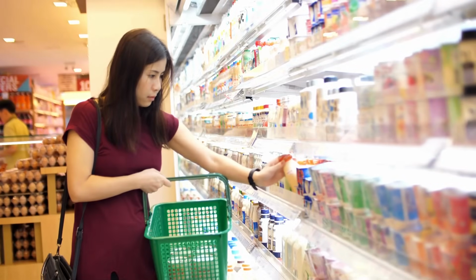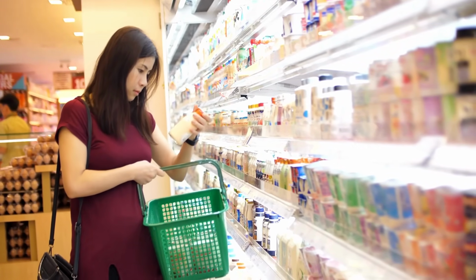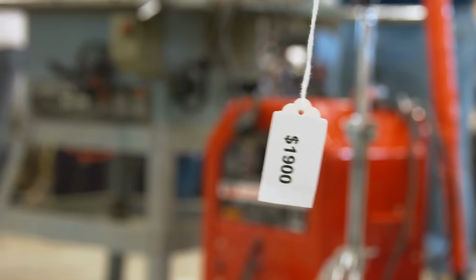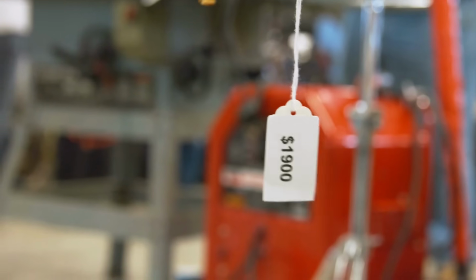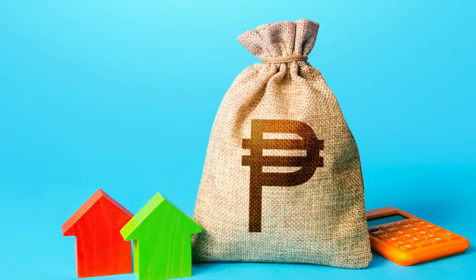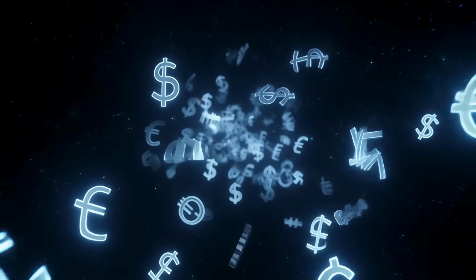Picture this. You walk into a store, grab what you need, check the price tag, and there it is. A tiny squiggle, a slash through a letter, a strange curved mark you've seen all your life but never questioned. The dollar sign, the peso sign, the euro, the yen, symbols so familiar that they vanish into the background of your daily decisions. But here's the twist.